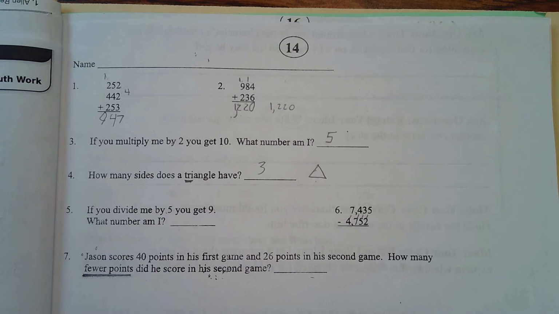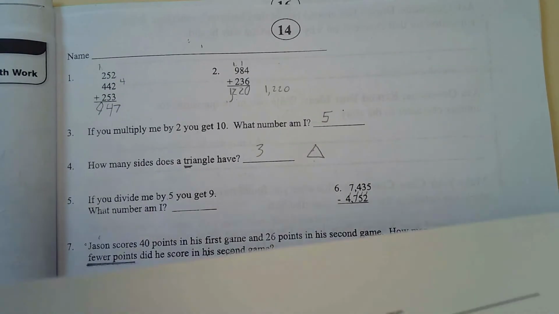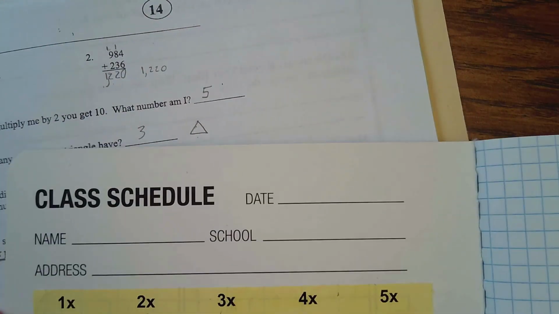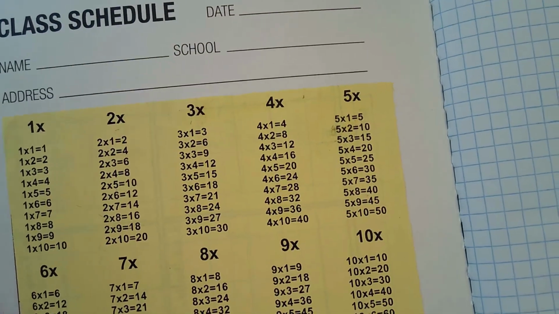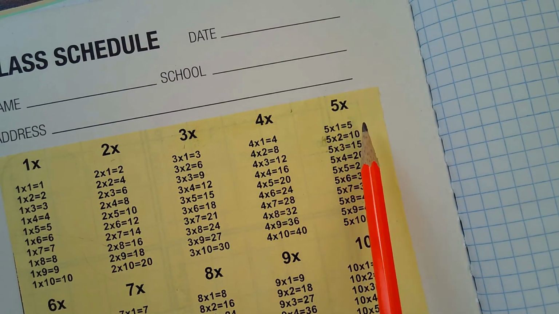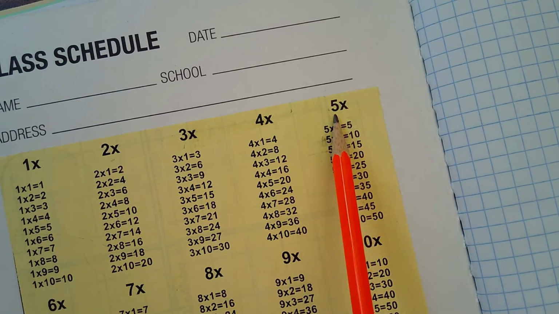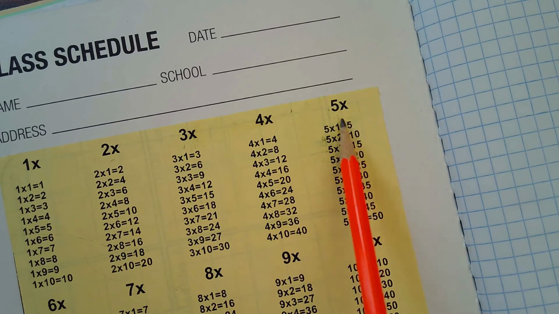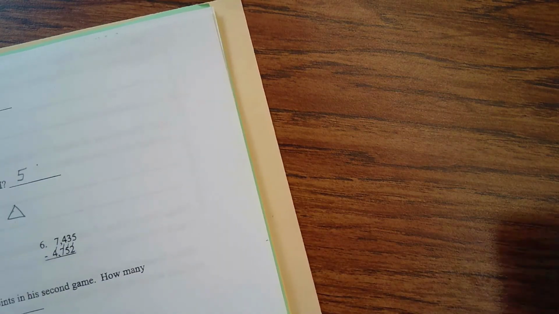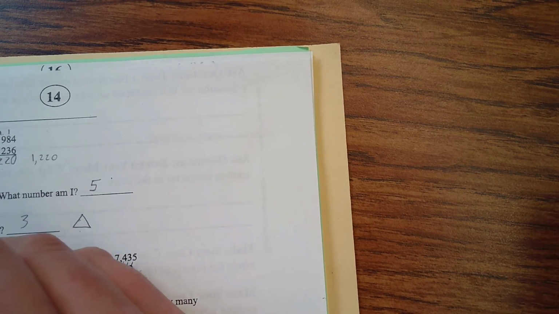So let's look here at our chart. So we know we're going to be in the 5 here, because it says if you divide me by 5, you will get 9. So what divided by 5 is 9 here? Well, 45 divided by 5 would be 9. So 5 times 9 is 45. So there we go.